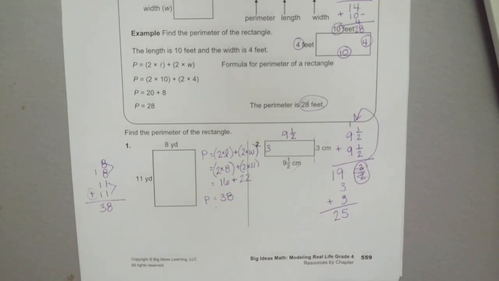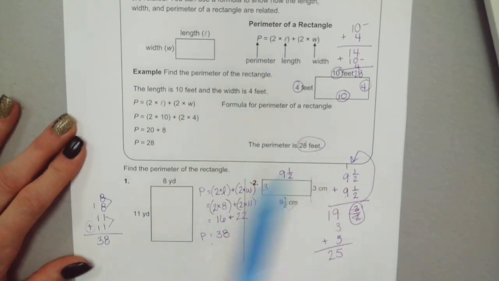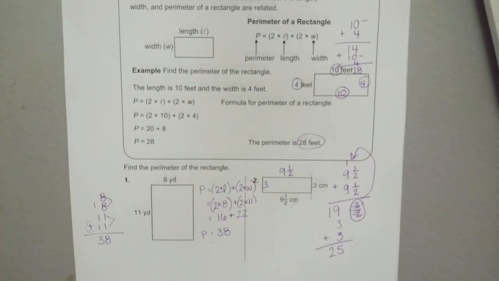Okay? All right. So today we are going to be finding the perimeter. You may use the formula: perimeter equals 2 times L plus 2 times W, or you can just add up the 4 sides. But we are finding perimeter, which is the outside edge of an object.